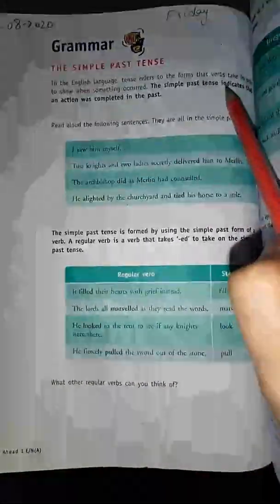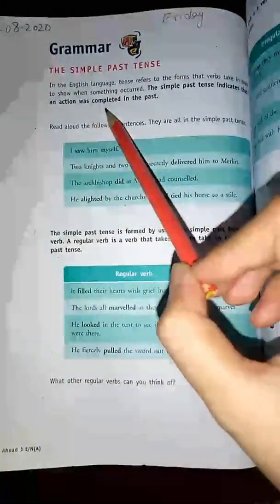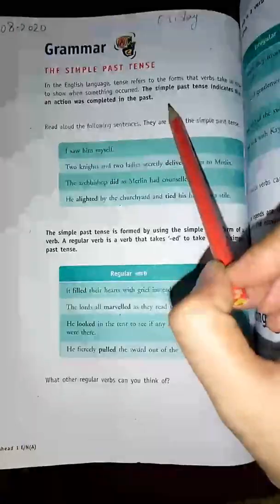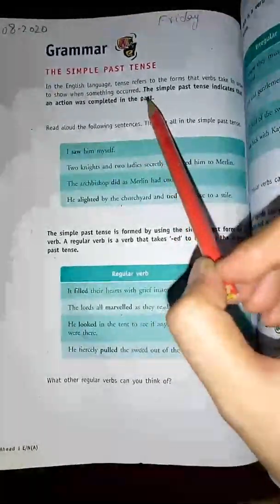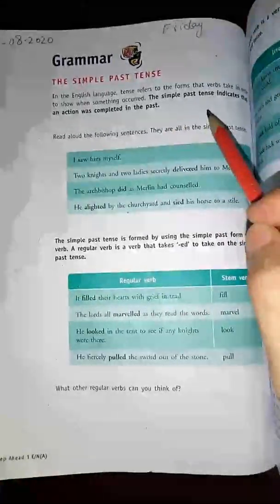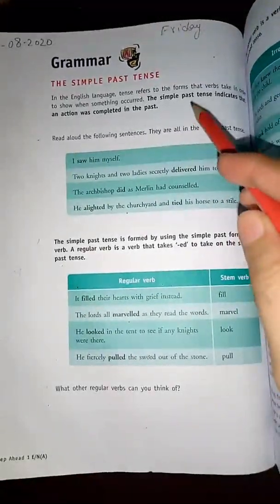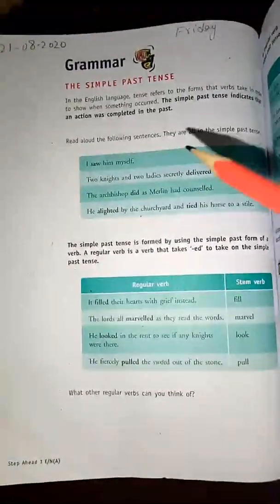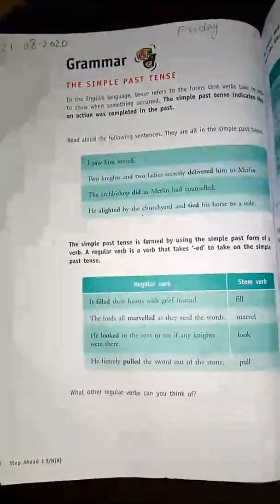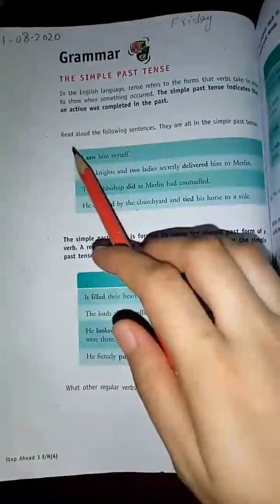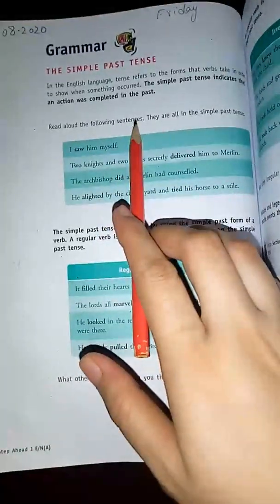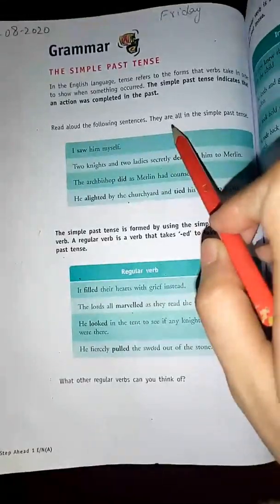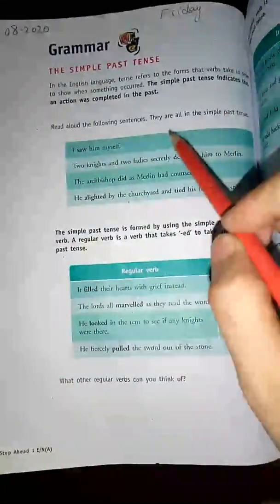Simple past tense indicates that an action was completed in the past. What is past? It is what has gone by, what we have already passed. So the simple past tense indicates those events, actions and incidents which were completed in our past time. Now read aloud the following sentences. They are all in the simple past tense.